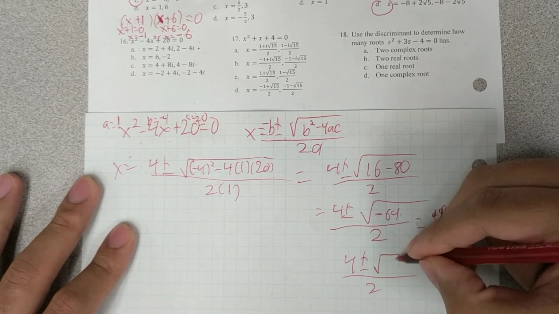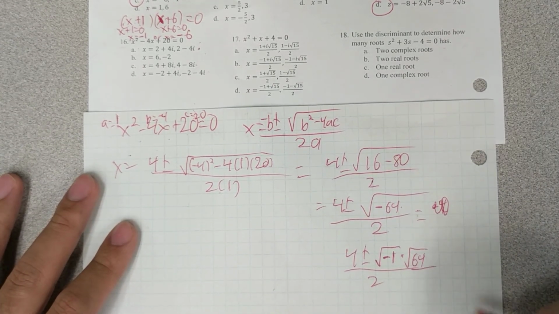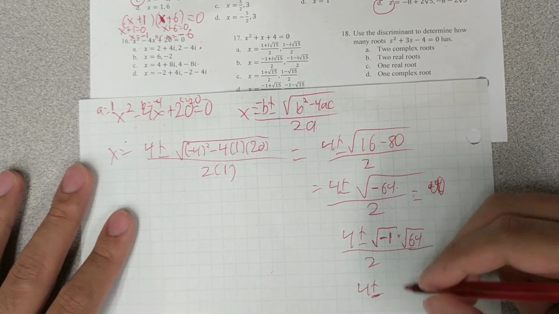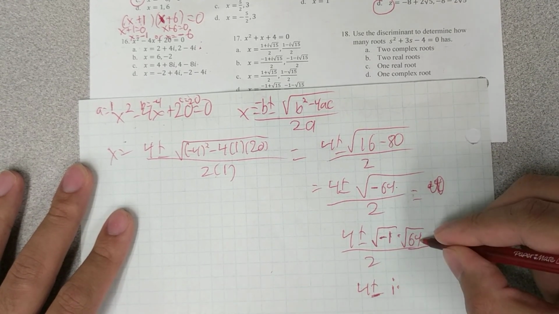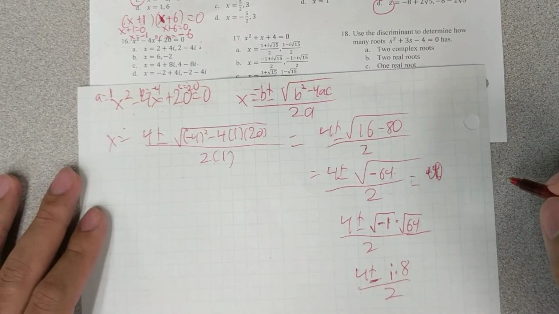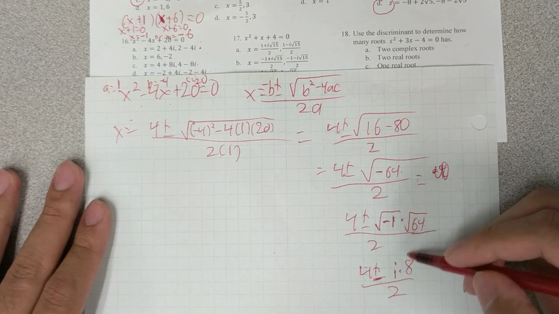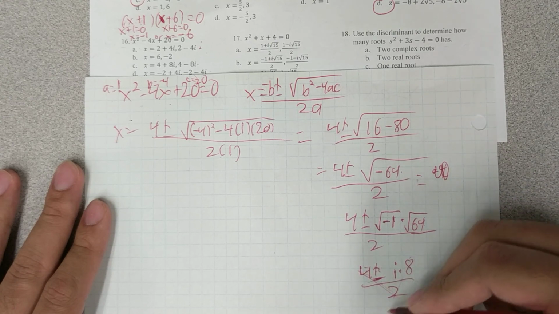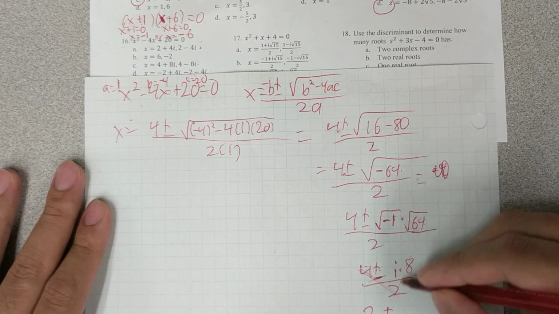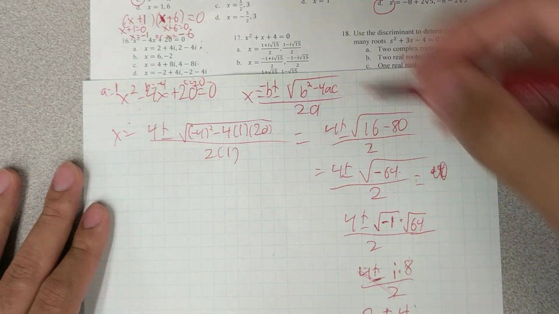So remember that negative 64, so let me copy the rest of it first. Negative 64 is really radical negative 1 times radical 64. Okay, so square root of negative 1 is defined to be i. And then square root of regular 64 is 8. Okay, so because these are separated by plus and minus, that means these are separate terms. So when I divide, both of them get affected. So over here, 4 divided by 2 is 2, and 8i divided by 2 is 4i. So it could be 2 plus 4i or 2 minus 4i.